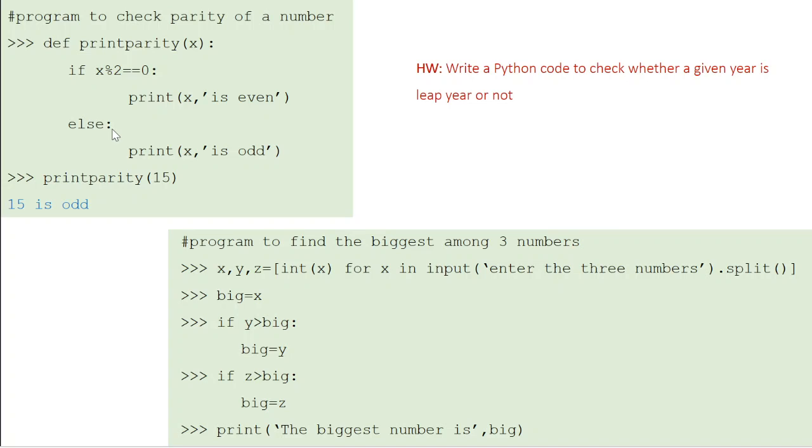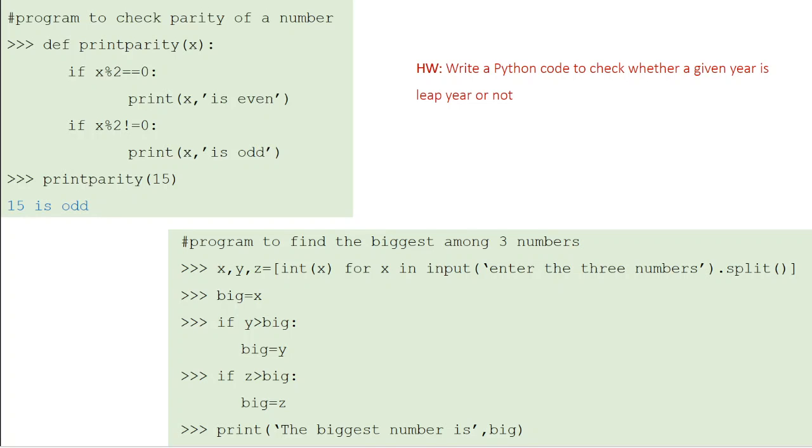So instead of the else, I can actually use an if condition as shown here. So your first if is if x modular division 2 equal to 0. Then you execute this. And instead of else, I can say if x modular division 2 not equal to 0. Then you can say print x is odd, right? So else is not mandatory. As long as you check the condition correctly, you can get the job done in some cases with only if statements. Let's do another program using only if statements.